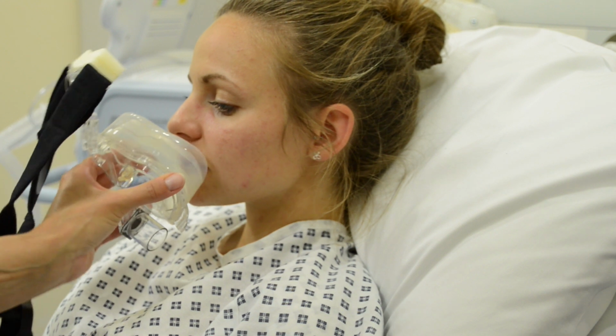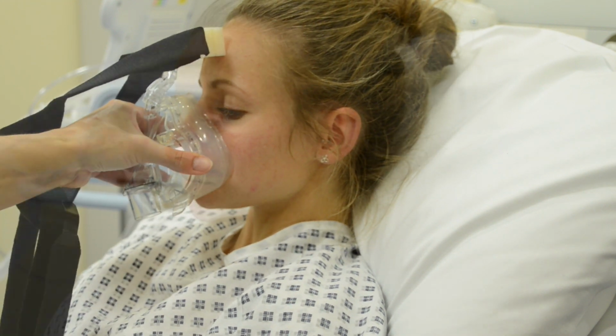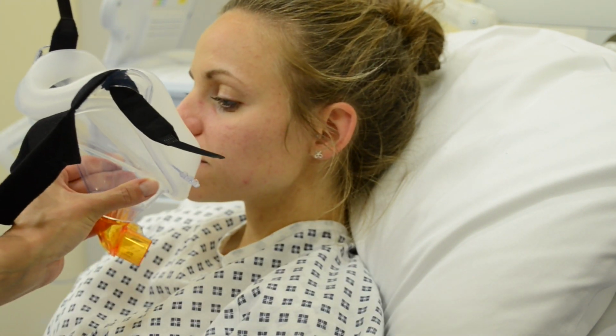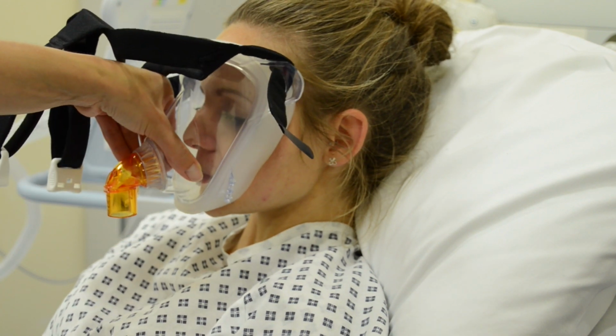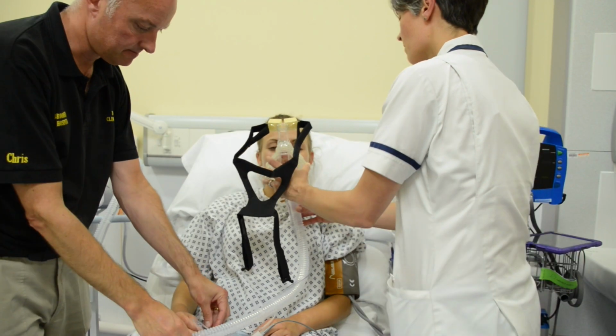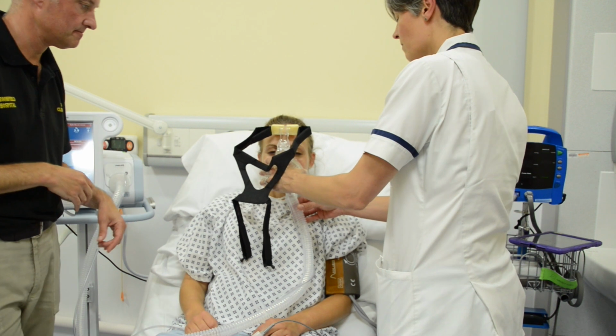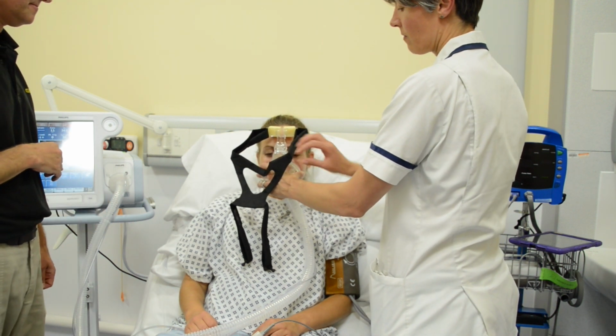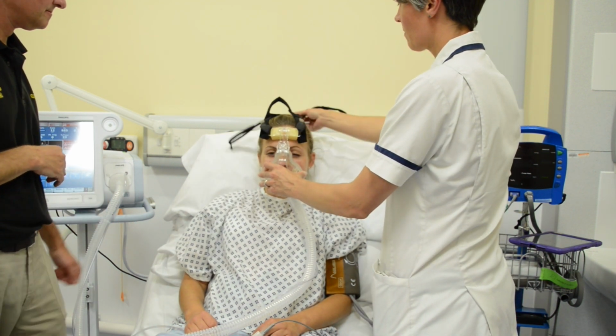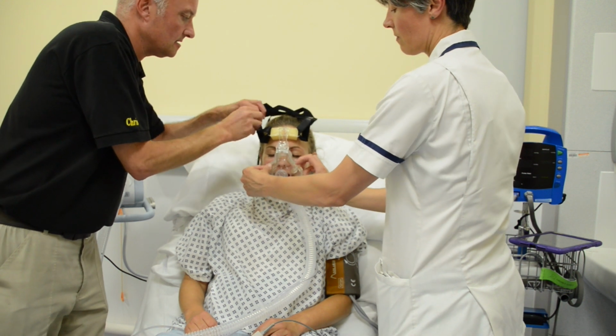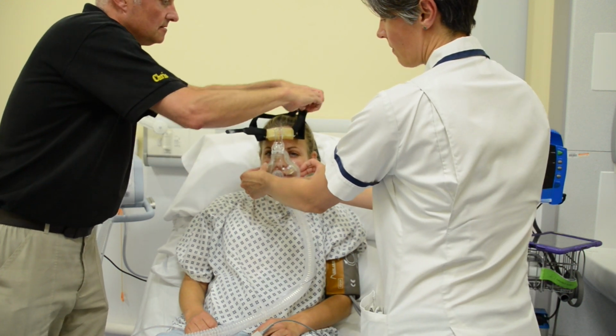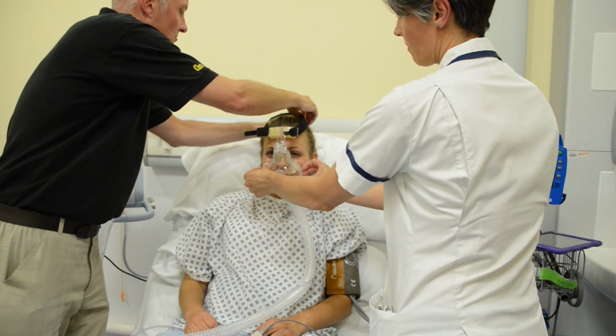Position the bottom edge of the mask onto the patient's chin first, then roll up and onto their face, lifting the lower straps up and over the back of their head. Stop, reassure and gently encourage if the patient becomes distressed or agitated. Stop if the patient withdraws consent.